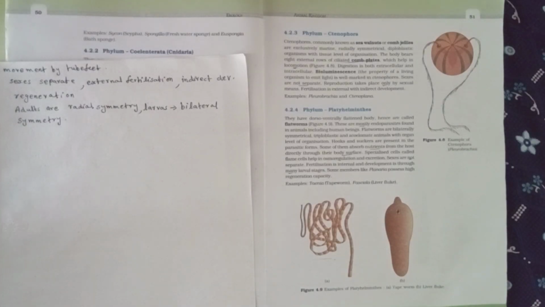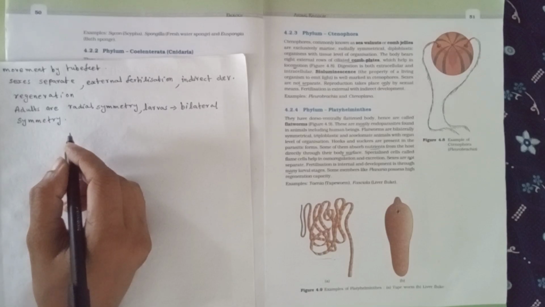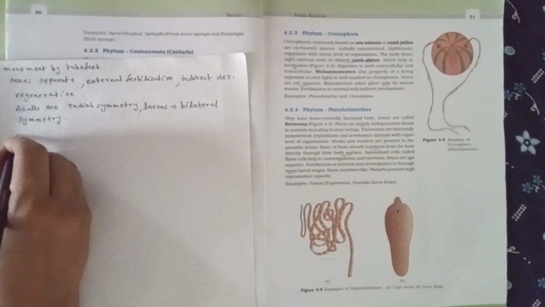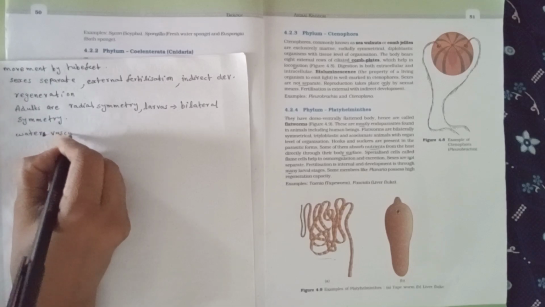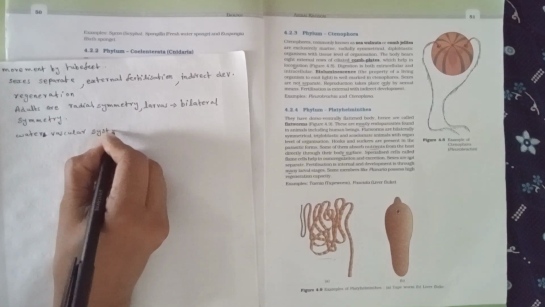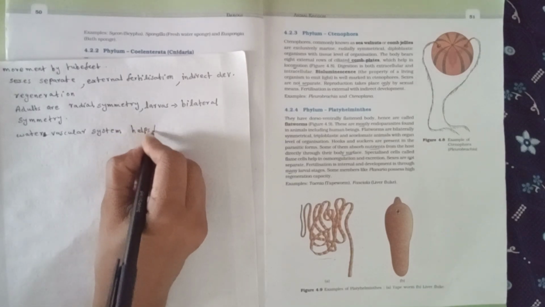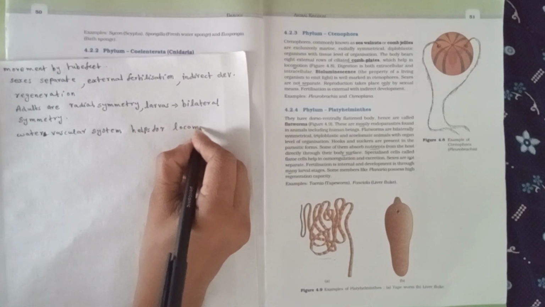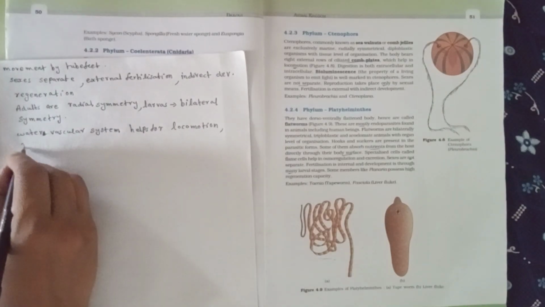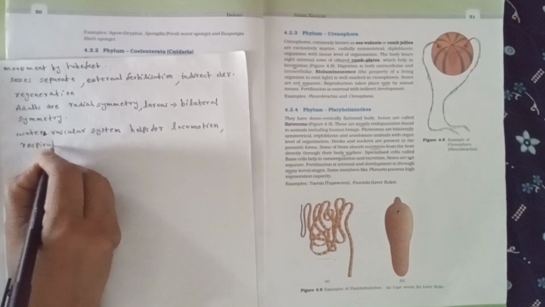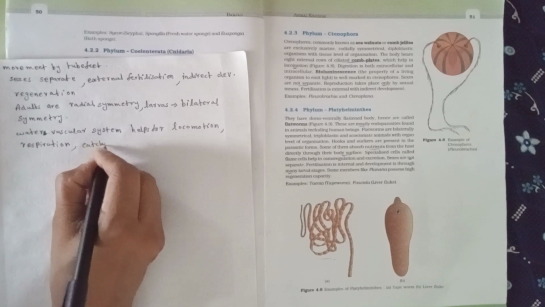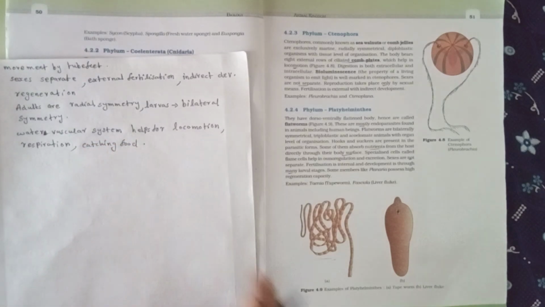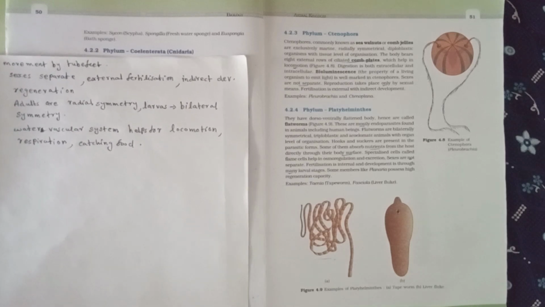The water vascular system helps for locomotion, respiration, that is gaseous exchange, and capture and transport of food, that is catching food.